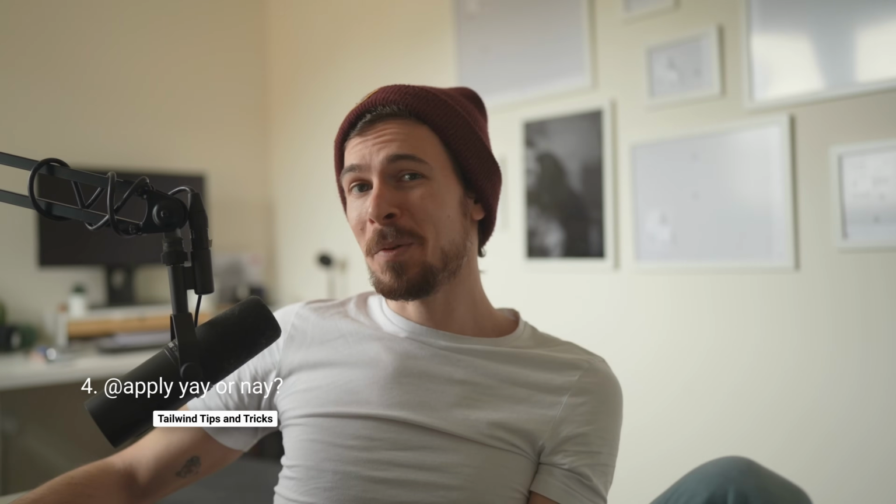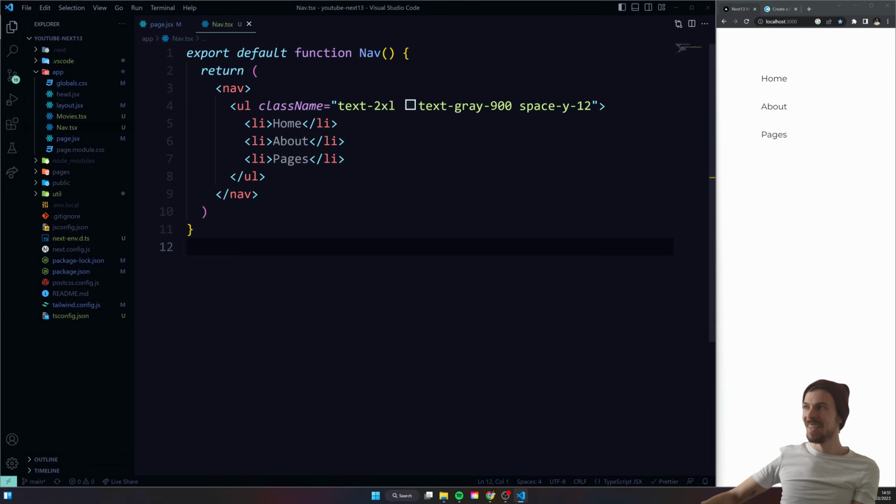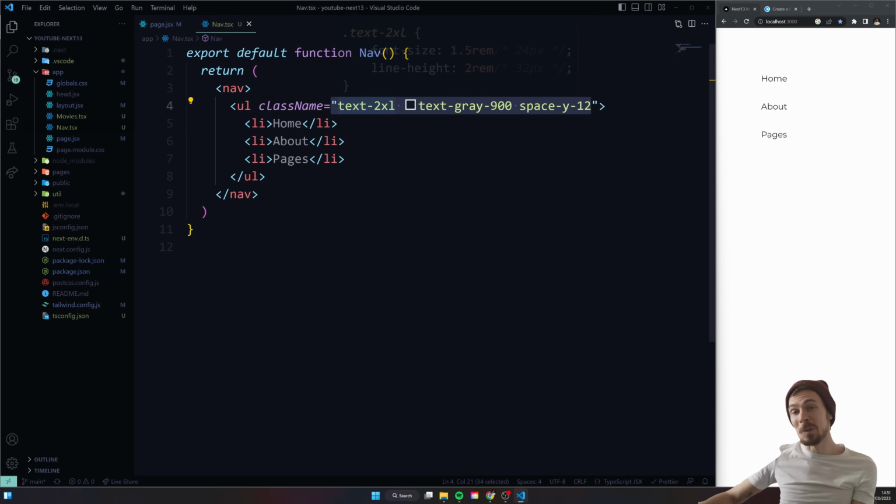All right, tip number 4 is gonna be generally avoiding applying the apply class literally to all your components. So let me show you what I mean. Let's say you have tons of styles here, right? Text to Excel, text gray, blah, blah, blah. Let's just say this keeps on going forever, and your code looks quite miserable. All right, that happens to all of us. I don't know about you, but my code looks miserable even without Tailwind.